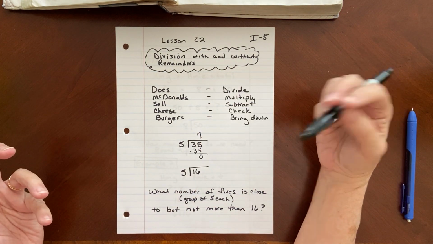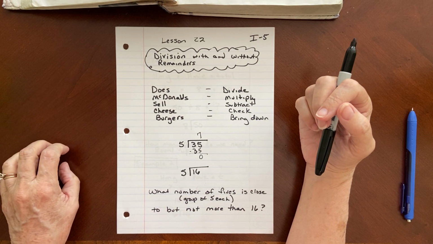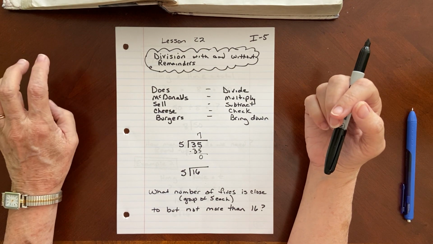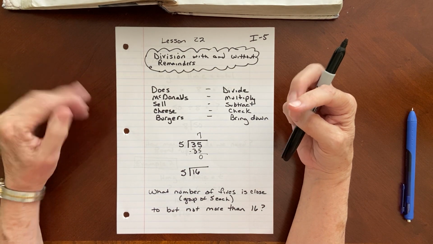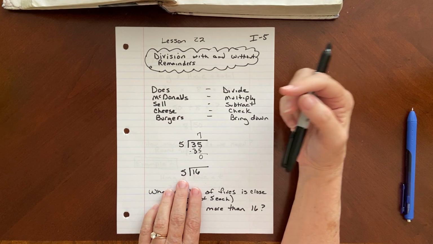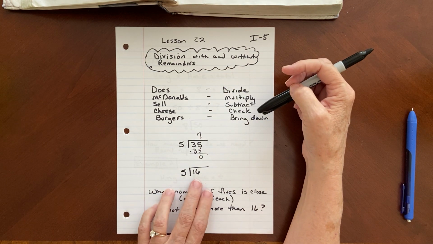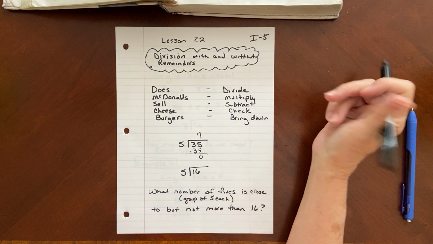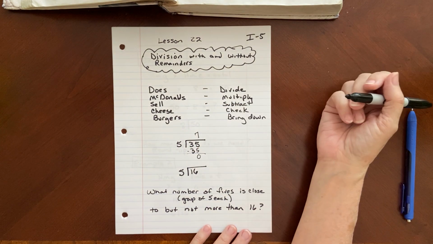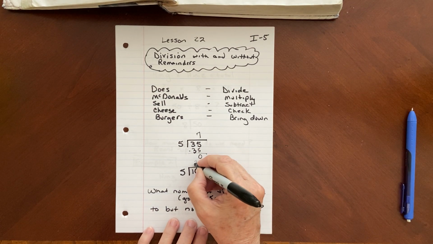Okay, so what they're really asking you, let's do this one. 5 goes into 16, 16 divided by 5. What they're saying is how many groups of 5 can I have that gets close to 16 but not more than 16? So I know in this one I'm going to have a remainder because remember the multiples of 5 end in 5 or 0. Well, 16 does not. So there's going to be a remainder. So 5 times 1, I'd have a bunch left over. 5 times 2, 5 times 3. Okay, so let's try that.